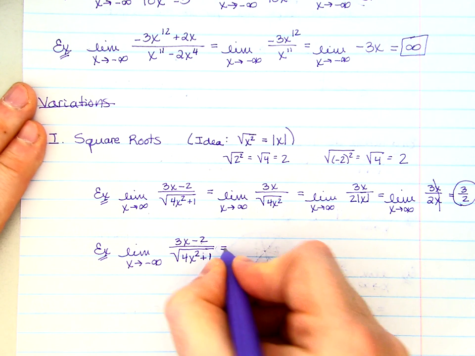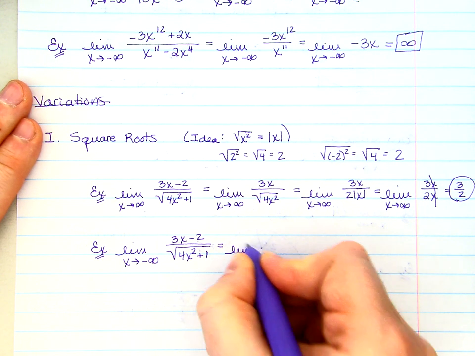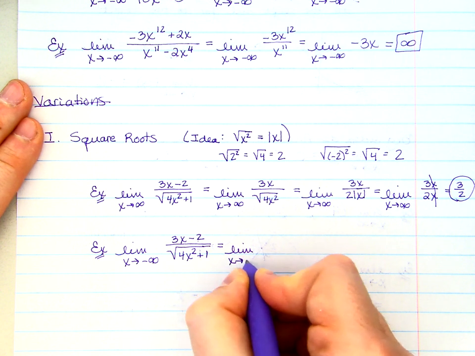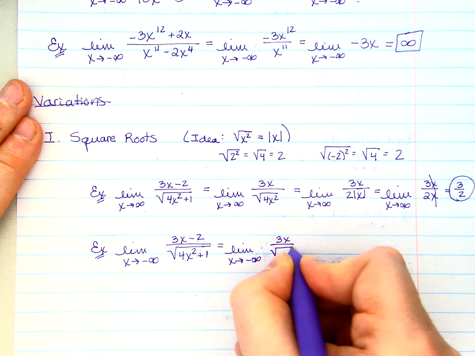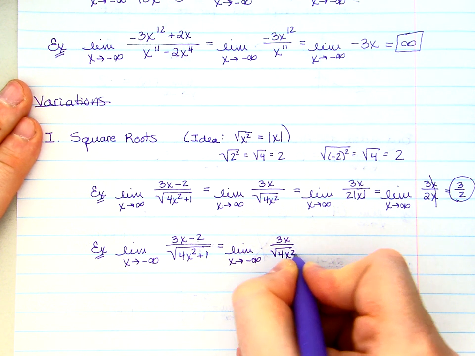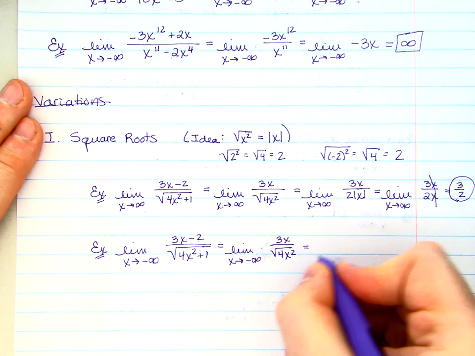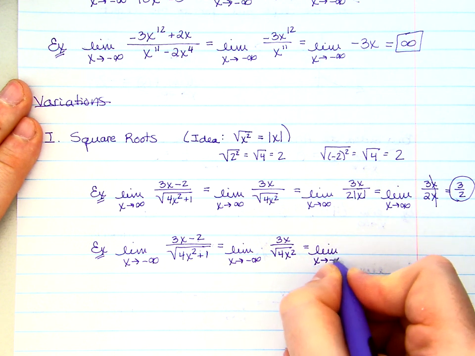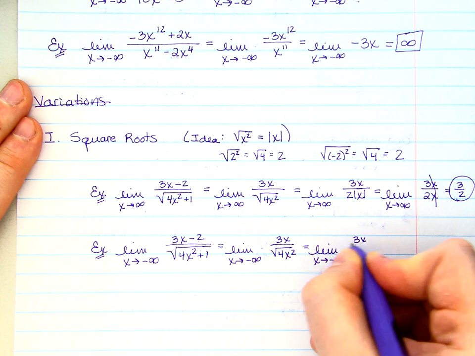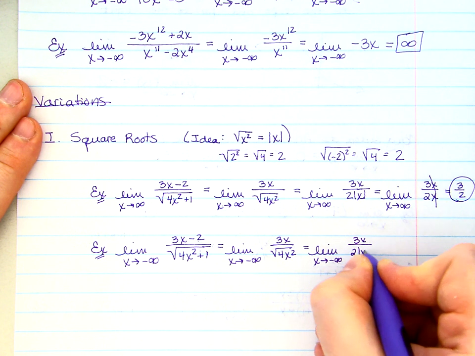I'm going to start this the exact same way. This is the limit as x approaches negative infinity of 3x over the square root of 4x squared. This equals the limit as x approaches negative infinity of 3x over 2 times the absolute value of x.